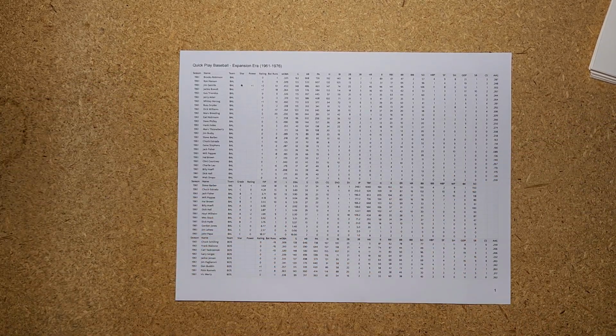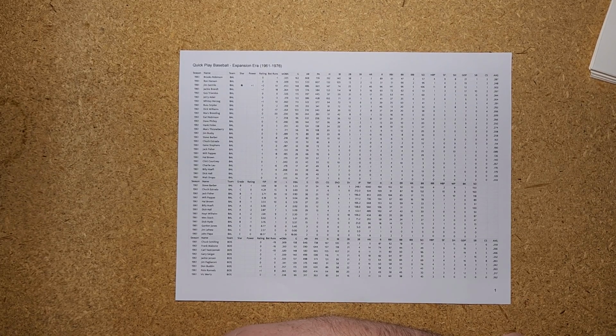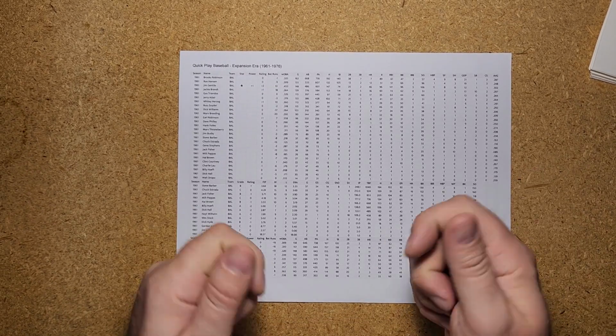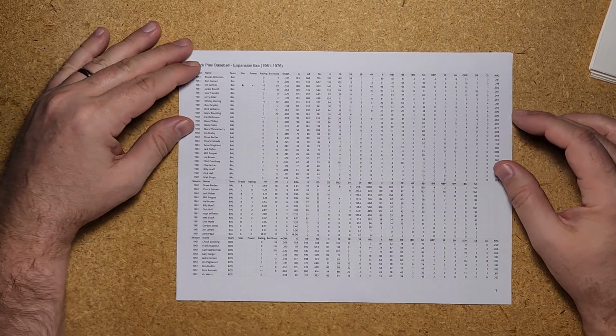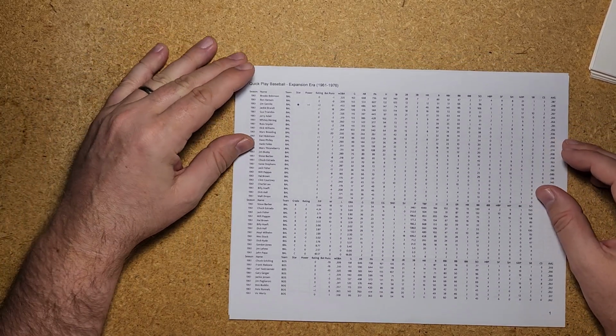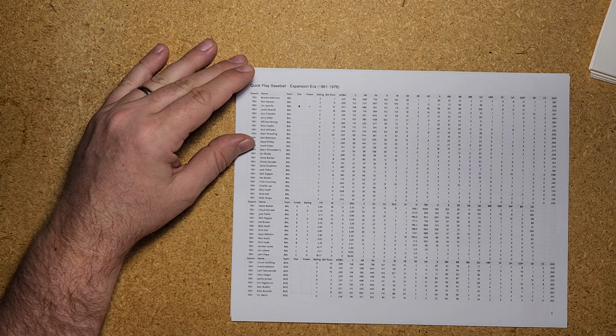If you put it in a little 1/4-inch binder, you would have an entire season, or you could put 4 or 5 seasons in there, even a decade probably, into a 1/4-inch binder. And if you put them in protective sheets or something like that, they would just be there, and you have all your rosters with no issues and no problems. But let's zoom in a little bit so that we can see what we're getting.